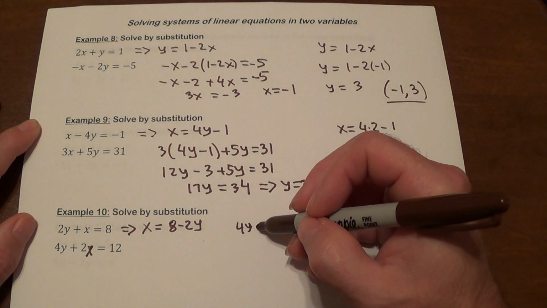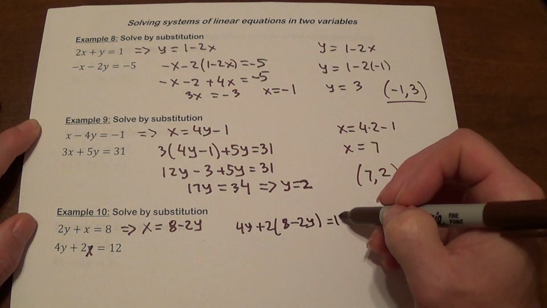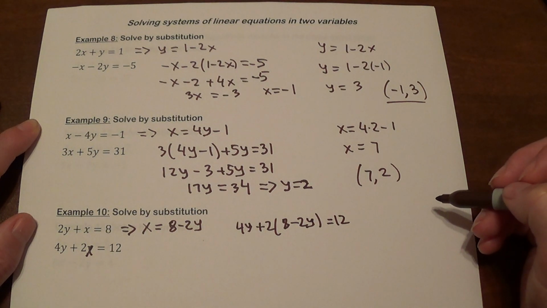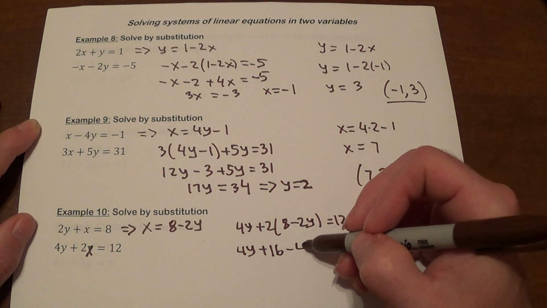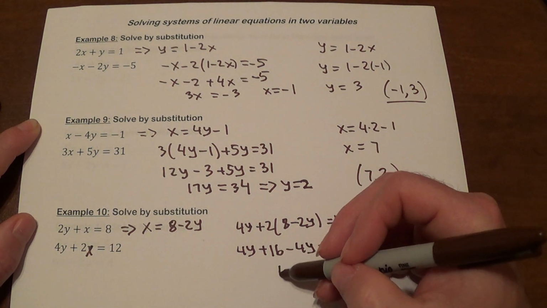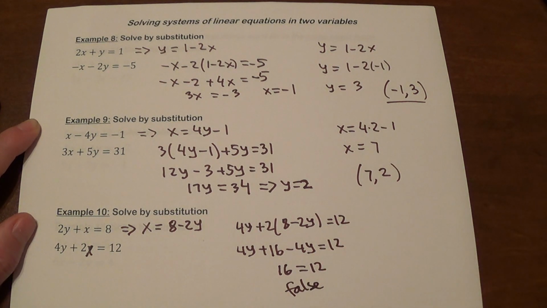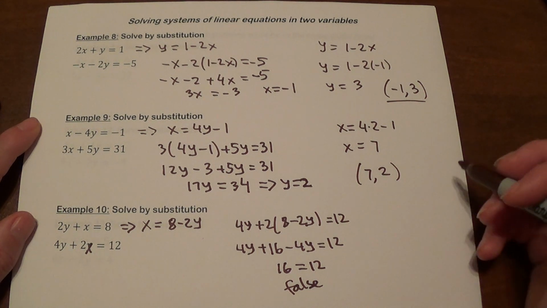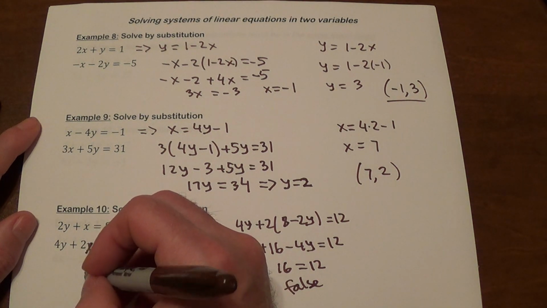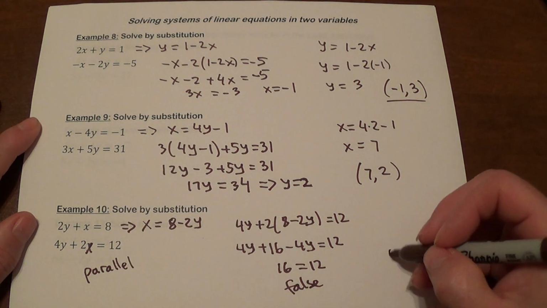So 4y plus 2 times (8 minus 2y) equals 12. So we get 4y plus 16 minus 4y equals 12. And we're going to end up with 16 equals 12. This is a false statement. So what that tells us often with the equations is that this equation does not have a solution. And what happens here, this is a situation when you're going to have two parallel lines. And there's no solution here.